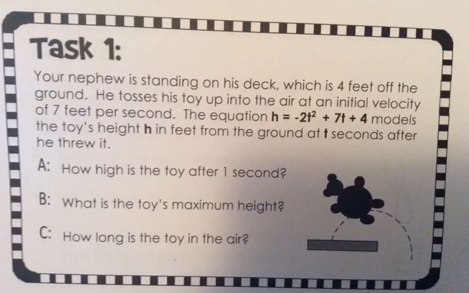So your nephew is standing on his deck, that would be a porch, which is 4 feet off the ground. He tosses his toy up into the air at an initial velocity of 7 feet per second. The equation h equals negative 2t squared plus 7t plus 4 models the toy's height h in feet from the ground at t seconds after he threw it. Question A, how high is the toy after 1 second? Question B, what is the toy's maximum height? And C, how long is the toy in the air?